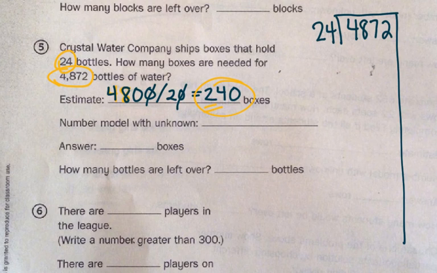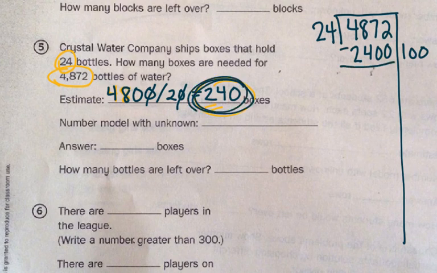So I'm going to start with 100. 100 times 24 is 2,400. Now if I started by tens and my answer is going to be near 240, that's a lot of subtracting and a lot of frustration. Let's go ahead and subtract. 2 minus 0 is 2. 7 minus 0 is 7. 8 minus 4 is 4, and 4 minus 2 is 2.